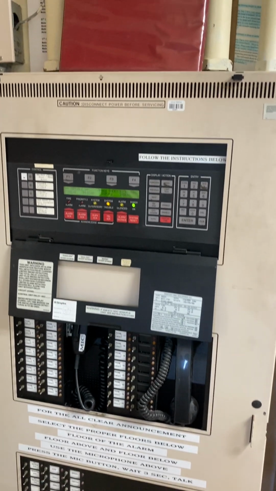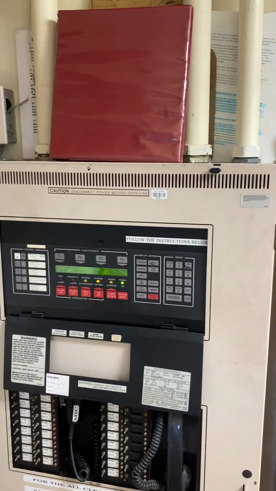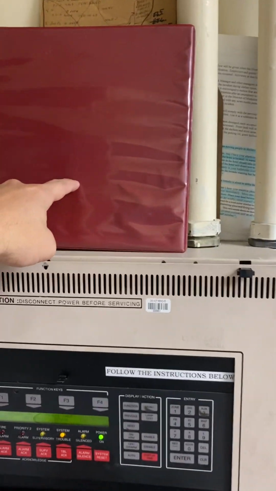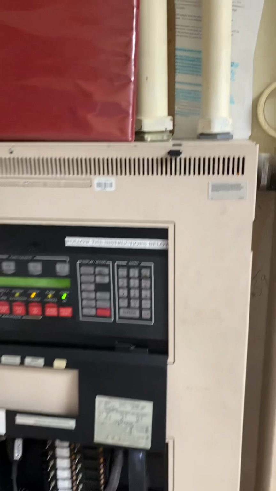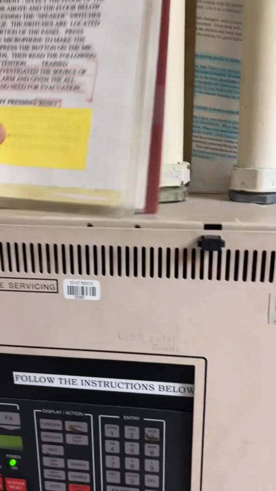Hey guys, making a quick fire panel tutorial. Some of you guys already know how to do this, but this is just in case. Right here, this red book above the fire panel is the Bible for the fire panel. First page is what to do, procedures, and what to do in an event.